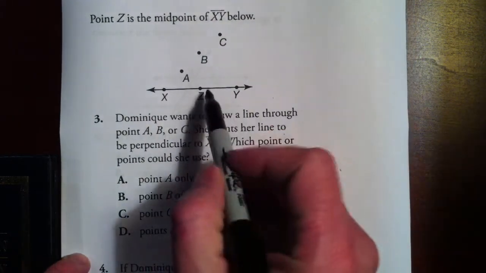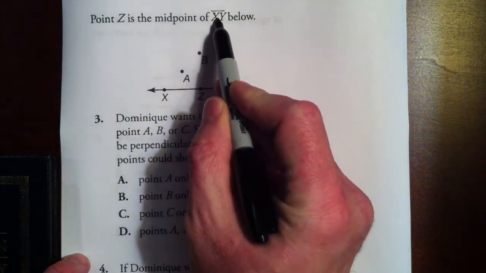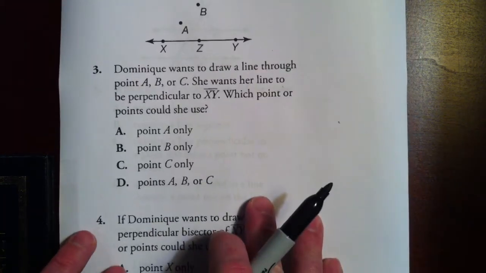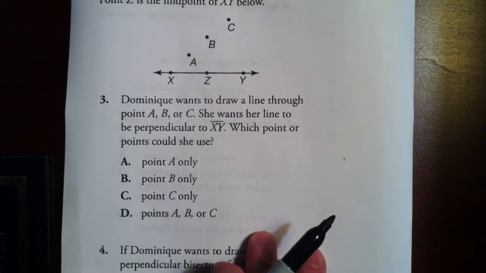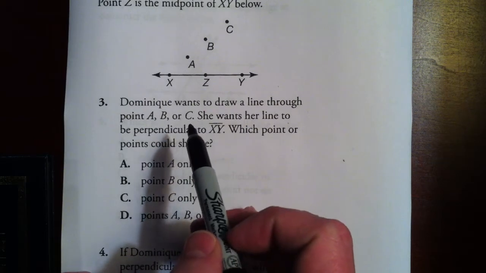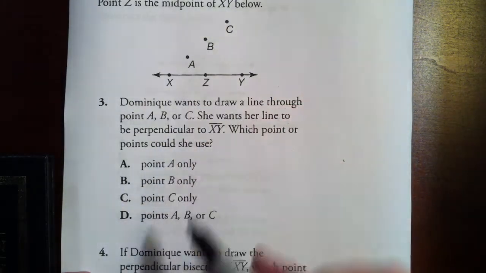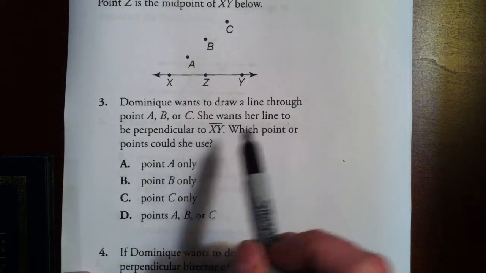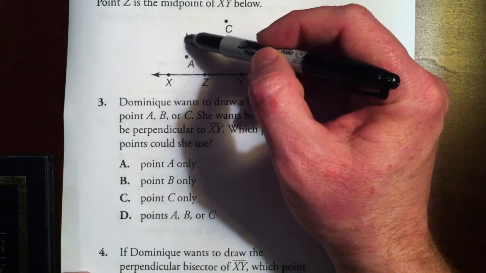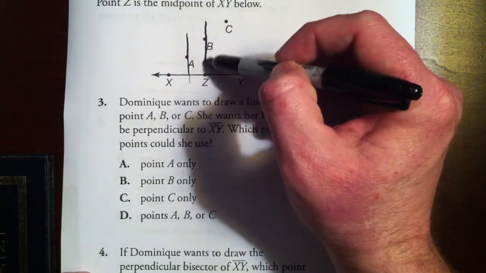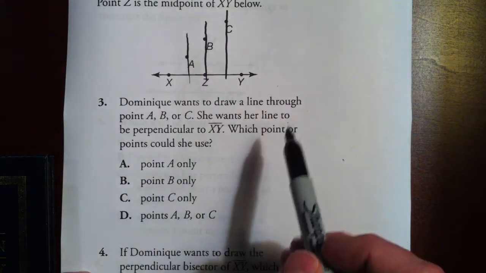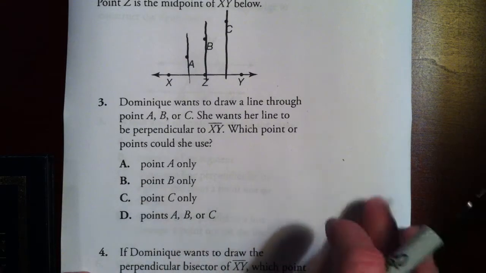Point Z is the midpoint of XY. So we know this is dead in the middle. Okay? Dominique wants to draw a line through point A, B, or C. In other words, she wants to draw a line through that. She wants her line to be perpendicular to XY. So in other words, it needs to come down like that, come down like that, and come down like that. Okay? Which point or points could she use?